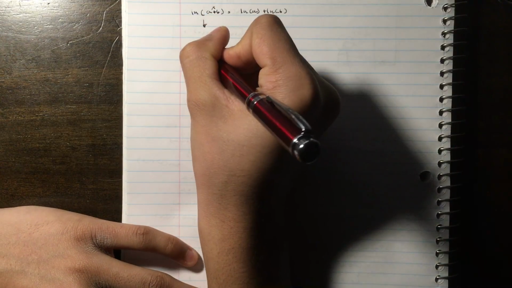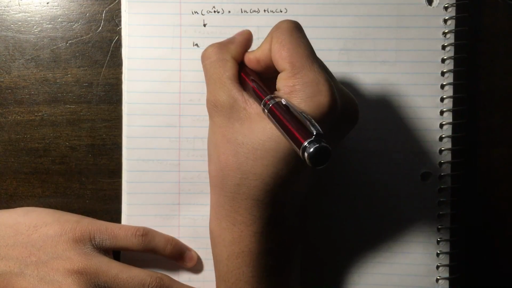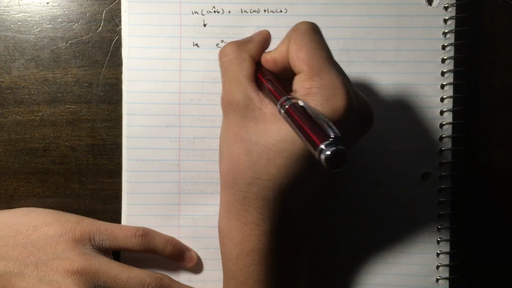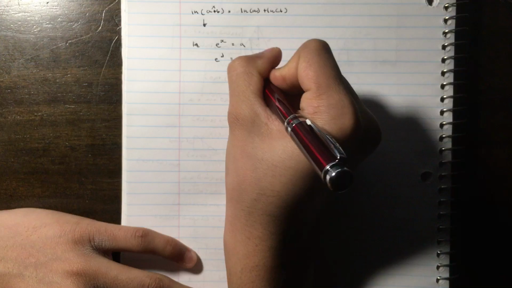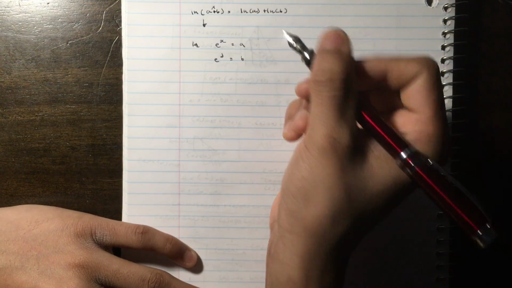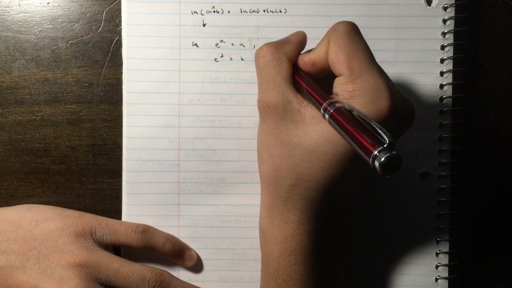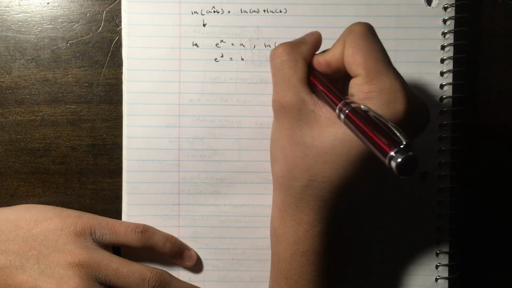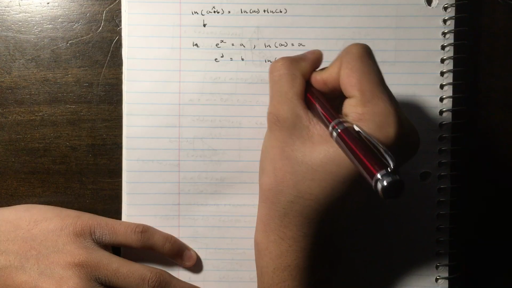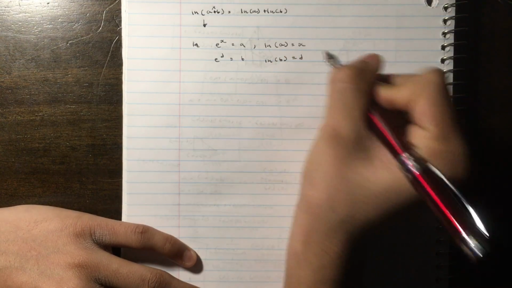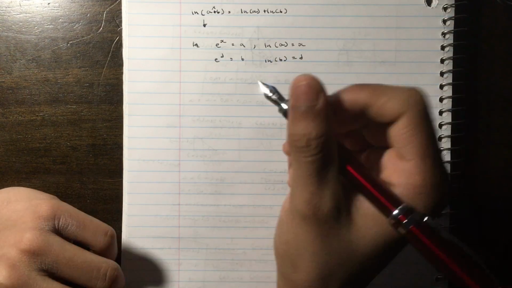As we know, ln means e to the power of some number equals another number, right? So we can say e to the power of x equals a, and e to the power of d is equal to b. We'll say that, and by this definition, that means ln of a must be equal to x, and ln of b must be equal to d, correct?